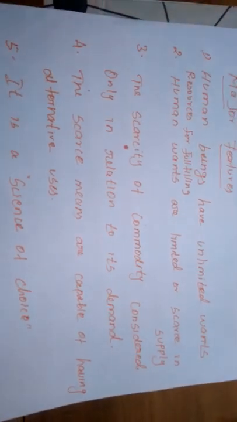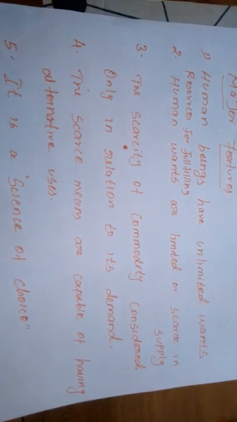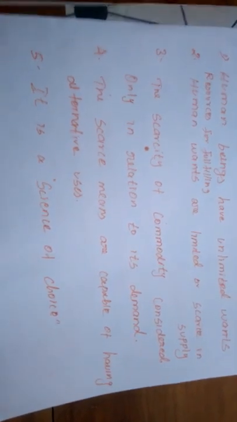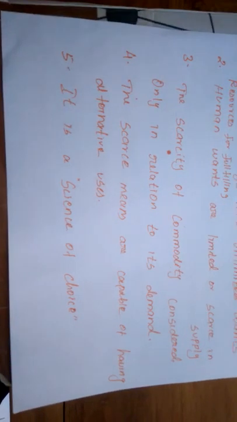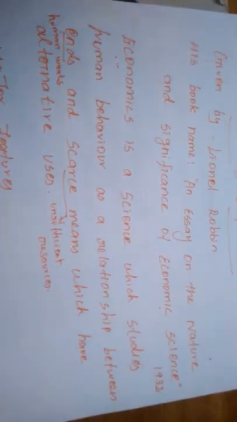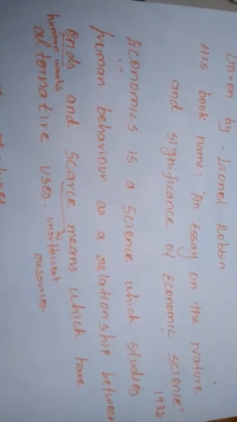The more the demand, the more the commodity will be scarce. Next, the scarce means are capable of having alternative uses. I told you, money or other types of natural resources. When the scarce means have alternative uses, this definition is called a science of choice. Again we will study the definition one more time: Economics is a science which studies human behavior as a relationship between ends and scarce means.